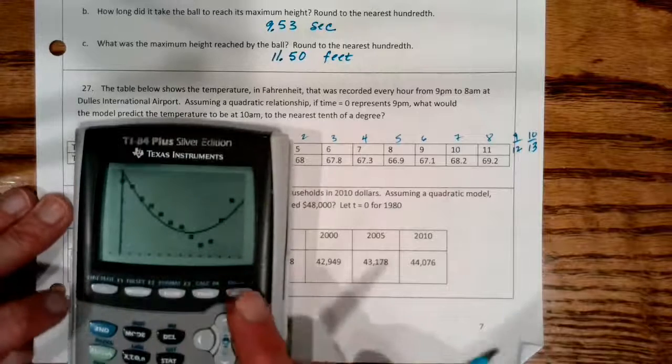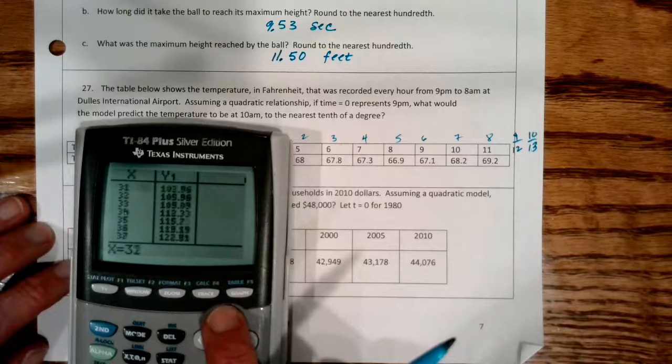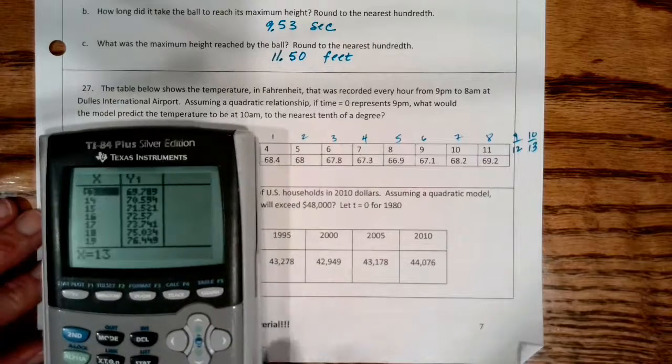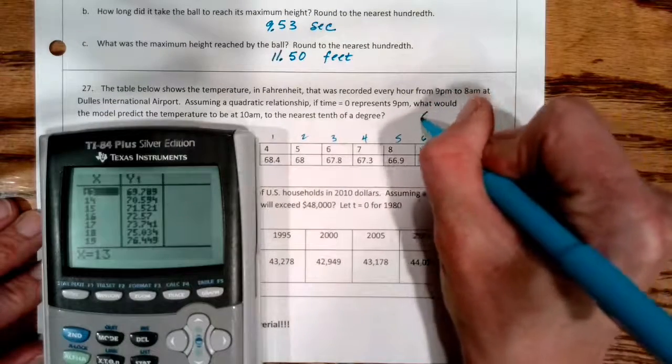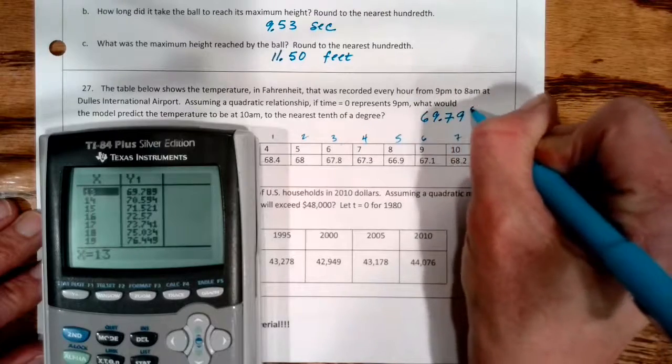So when I go to my table of values, I want to go to 13. It will predict that it's going to be 69.79 degrees.